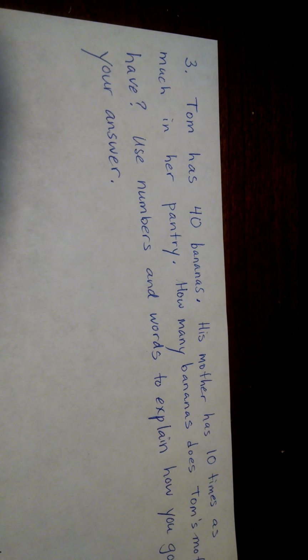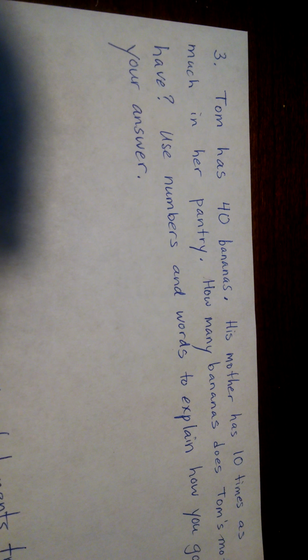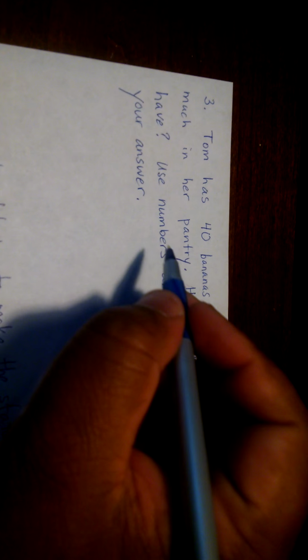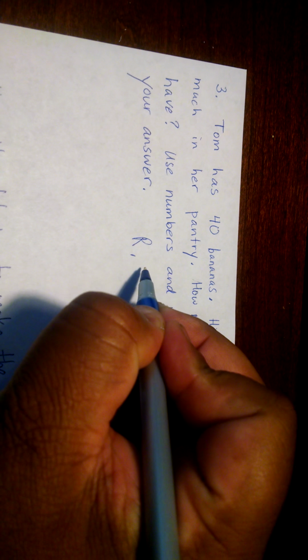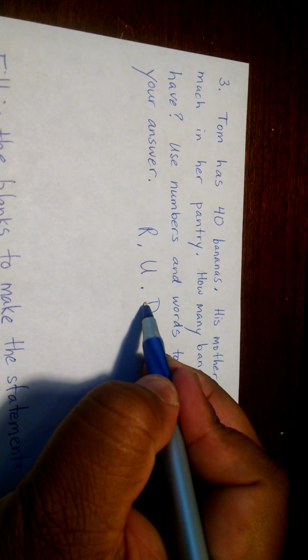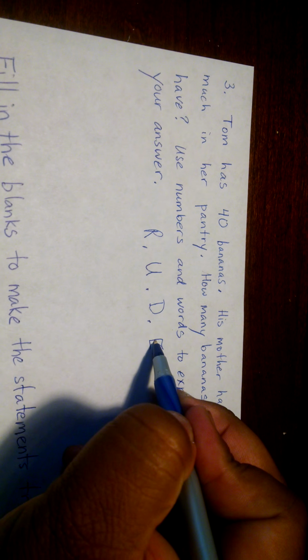So the strategy that I taught everyone today for word problems was to be RUDE. So read, underline, draw a model if needed, and write an equation.